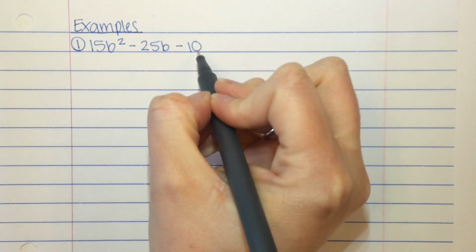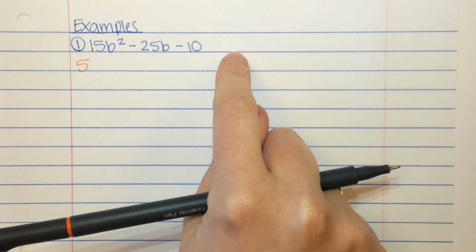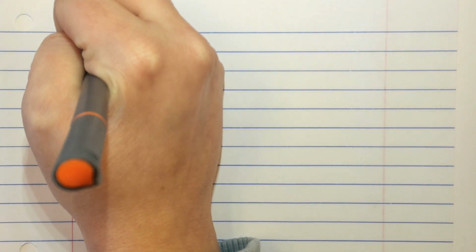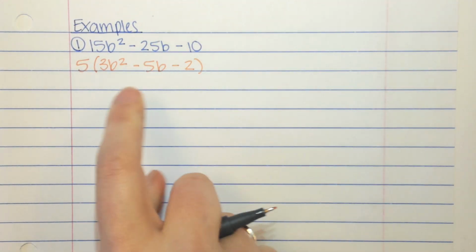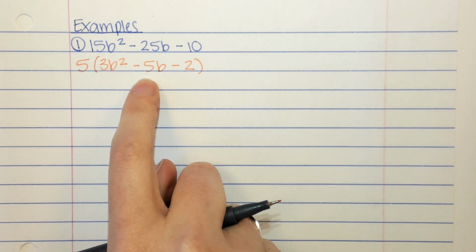So for this one, first we need to check for a greatest common factor. So we have 15, 25, and 10. I can pull out 5. Each term doesn't have a b, so I can't pull that out. So I'm going to have 3b squared minus 5b minus 2. And so this is the quadratic expression that I need to factor.